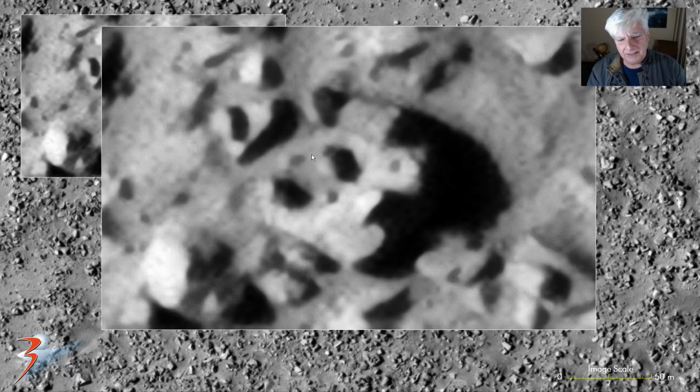And then in the center, the square part, we've got two oblong dome-like knobby features, and then two smaller ones right there through the middle. Lots of geometry going on there.